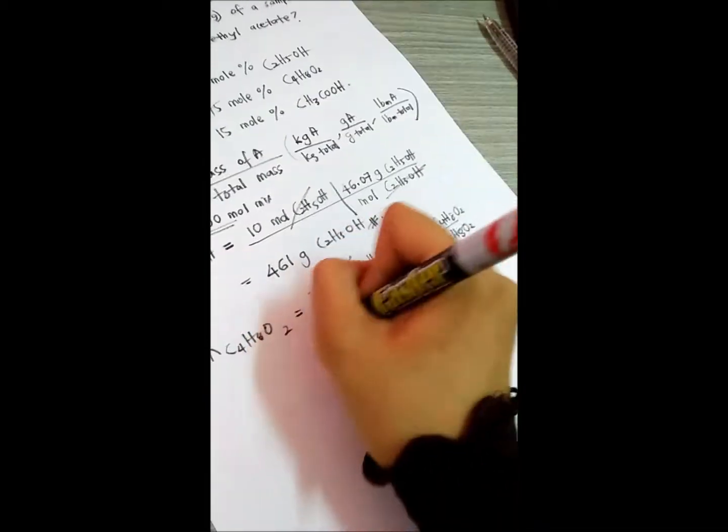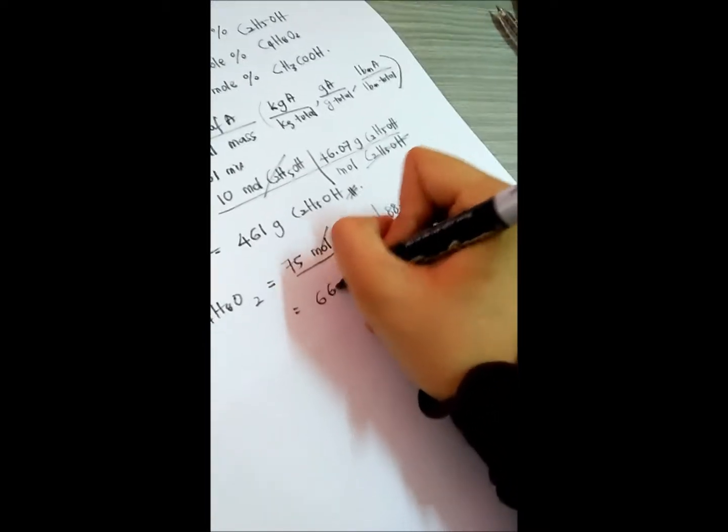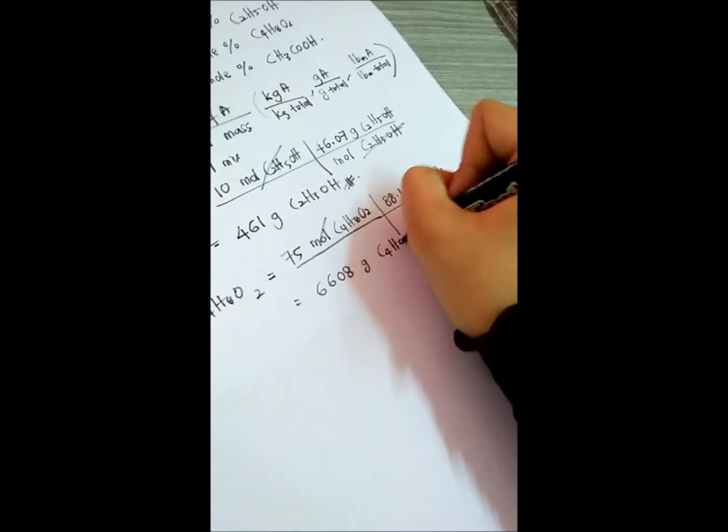Now you get the mass for ethyl acetate is 6608 gram of ethyl acetate.